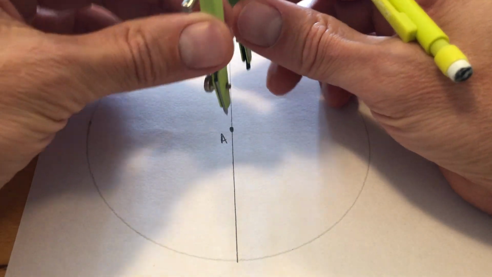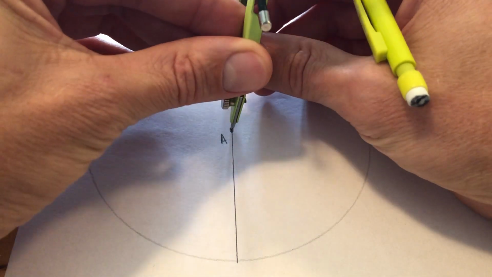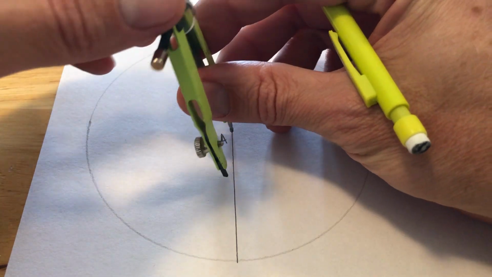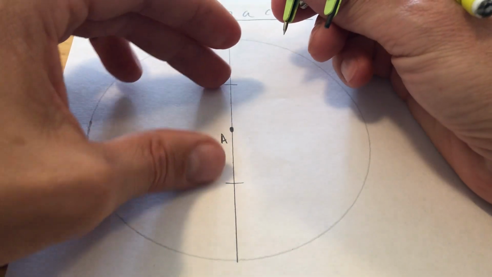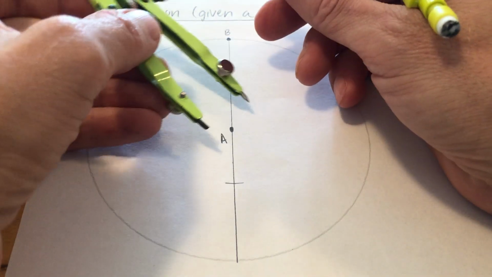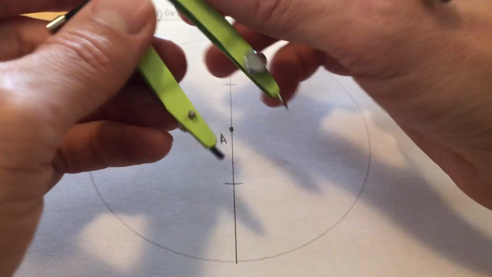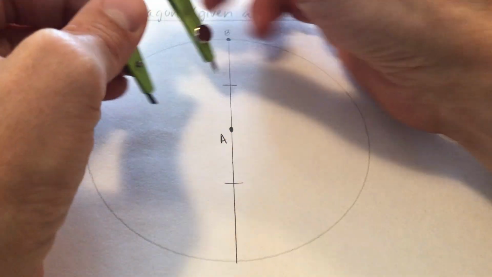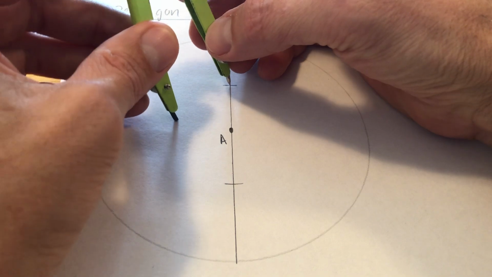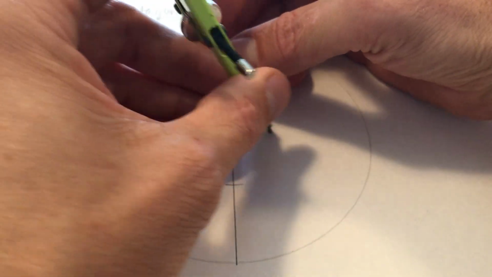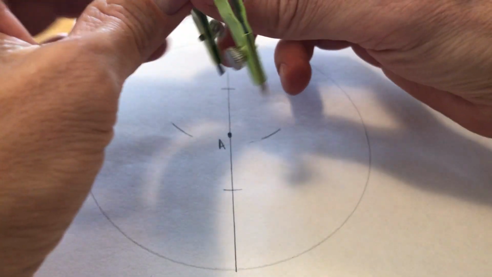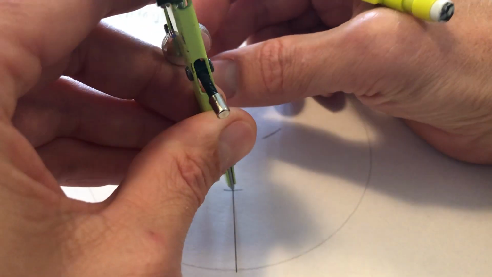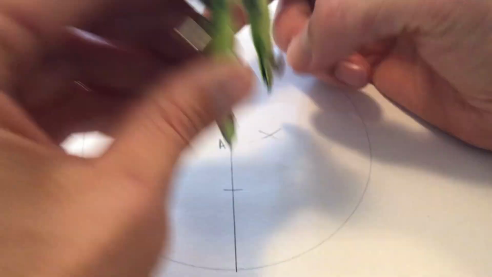So we're going to put our point up here on A, make a mark there, put a point here, make a mark here. Okay, so here's A with the center. So I need to open up my compass a little bit more than halfway. So I'm going to go above A, or to the left of A, and then to the right of A. Then I'm going to put my point on the other side here, the bottom, and go to the left and to the right.